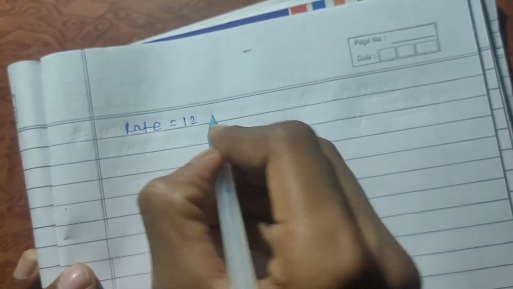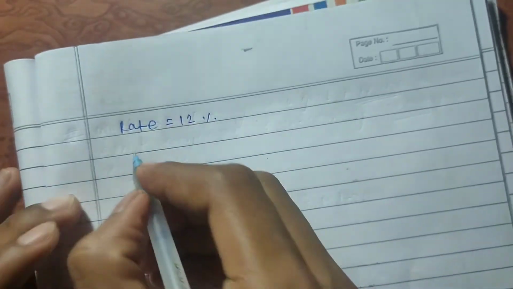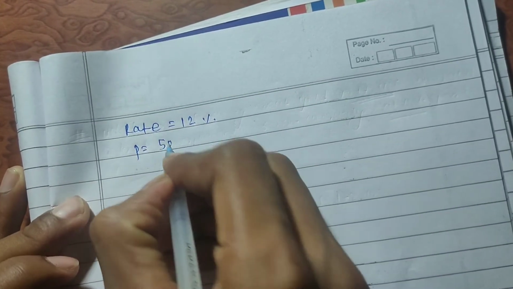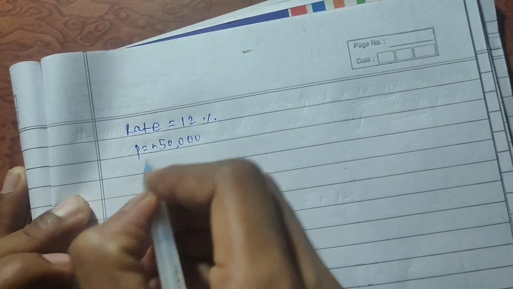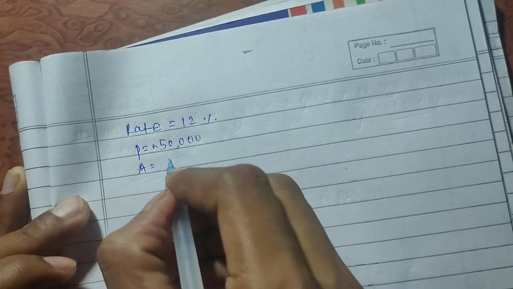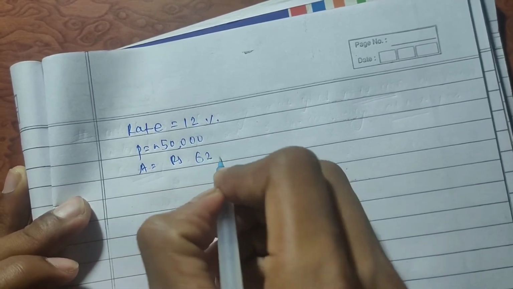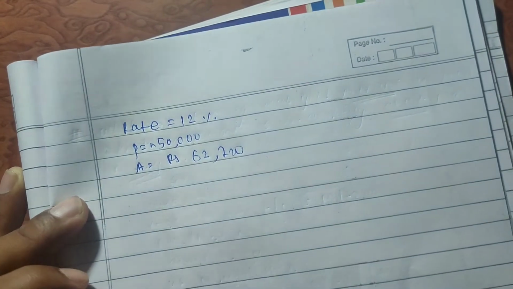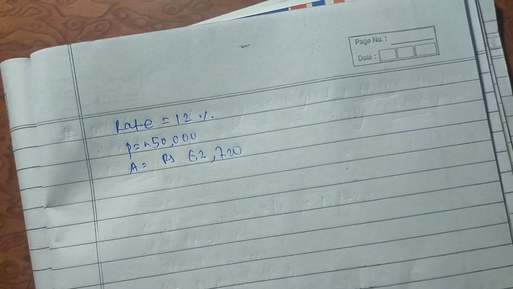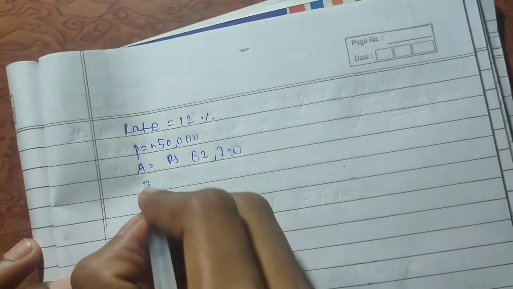The principal is 50,000 and the amount equals Rs 62,720. Now we have to find the time.